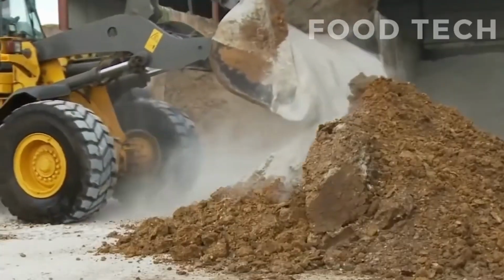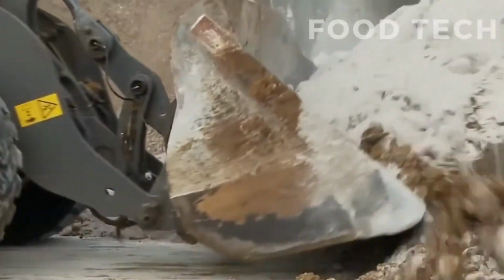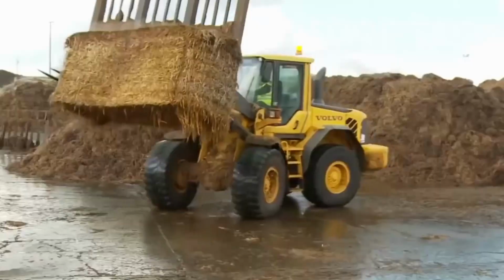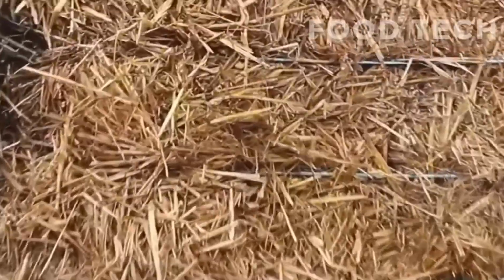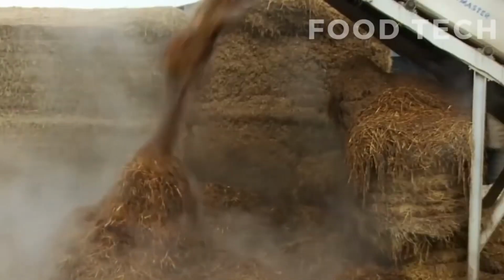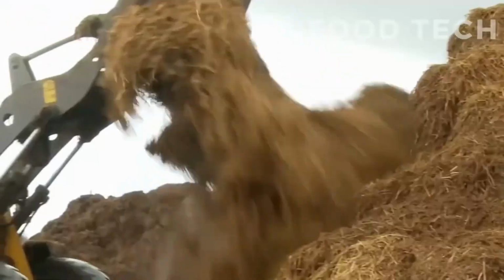Today, we'll take you on an in-depth journey to explore the fascinating industrial process of how mushrooms are grown, harvested, and processed to reach your local grocery store shelves. Get ready for an immersive experience that will unveil the secrets behind the mushroom production process.